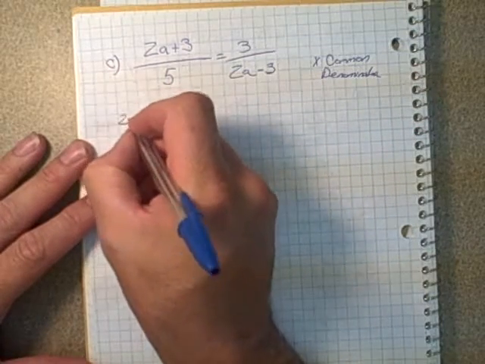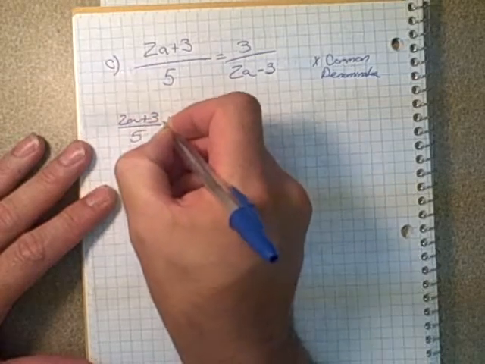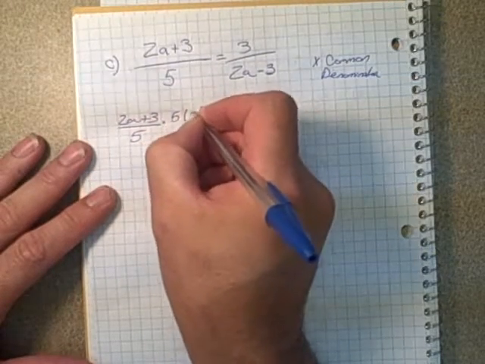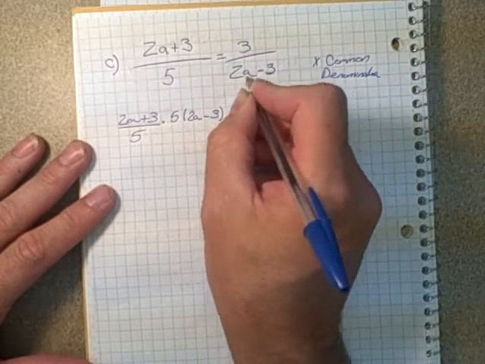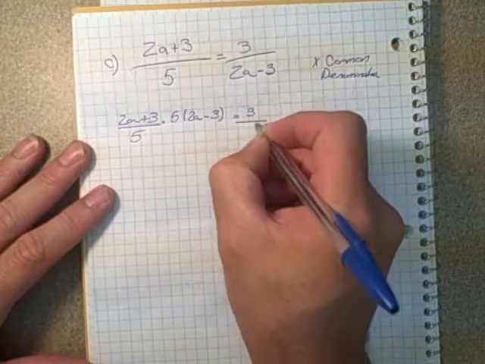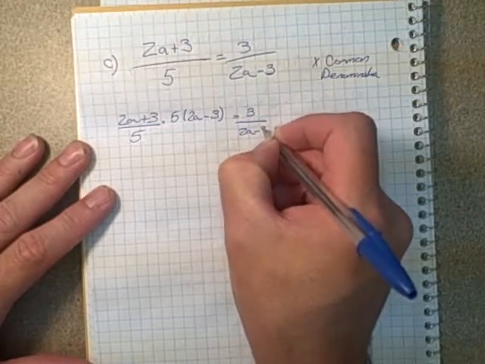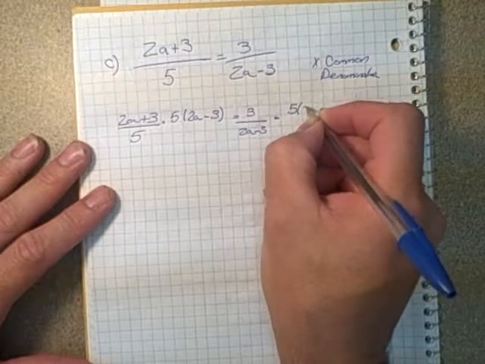So this would be (2a plus 3) over 5, multiplied by both of those terms, 5 times (2a minus 3). Remember 2a minus 3, because that's what's on the bottom here. And that's going to equal 3 over this (2a minus 3), times our same thing, 5 times (2a minus 3).